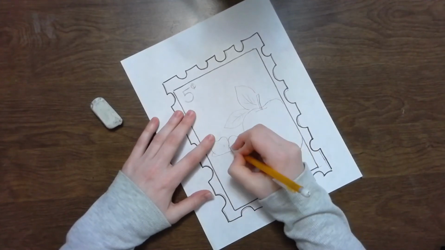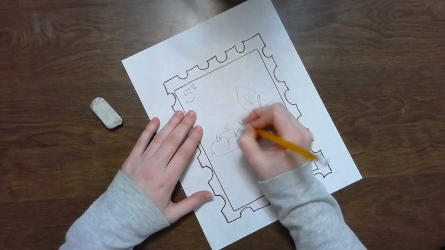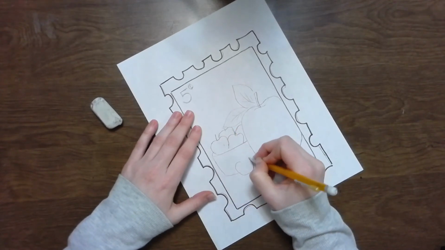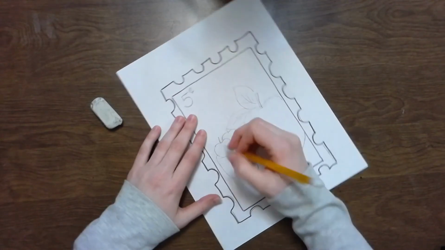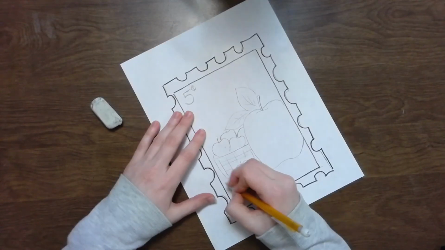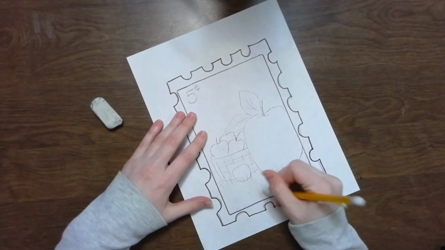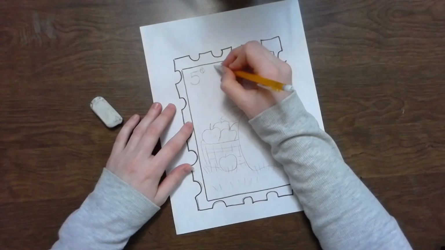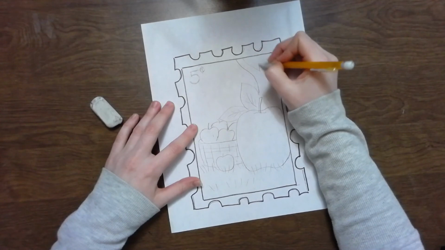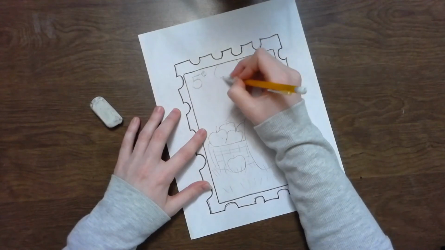Now make sure you're drawing light with that pencil so you can erase if you need to. Maybe even the apple tree in the back. Think about your favorite things.